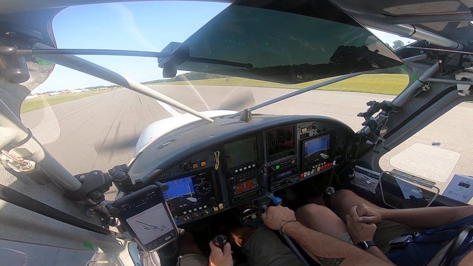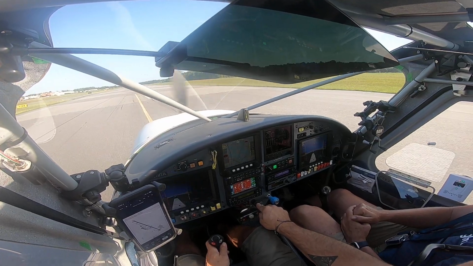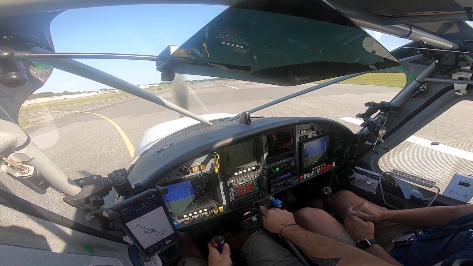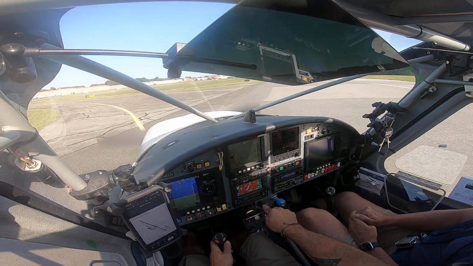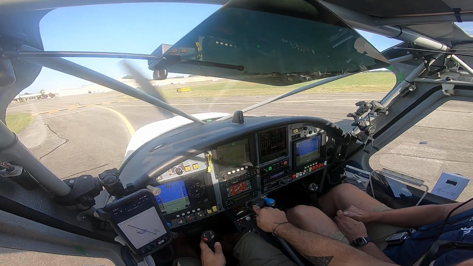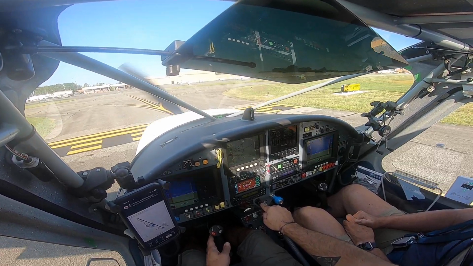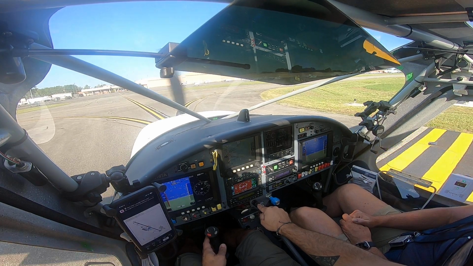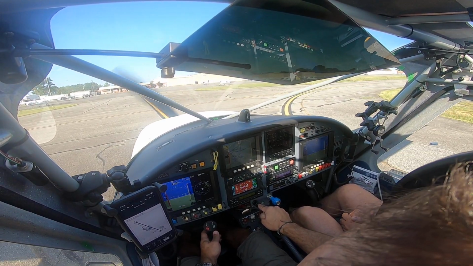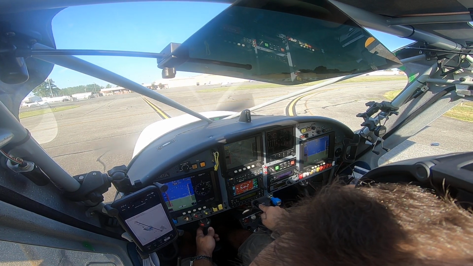Under traffic, November 18 Tango Alpha, simulating a short-field takeoff. Good. Under traffic, November 18 Tango Alpha, Alpha 3, clear of active runway, taxi back to runway 34, under traffic.